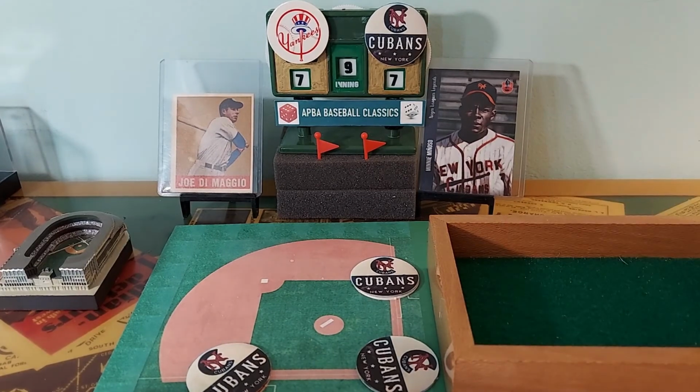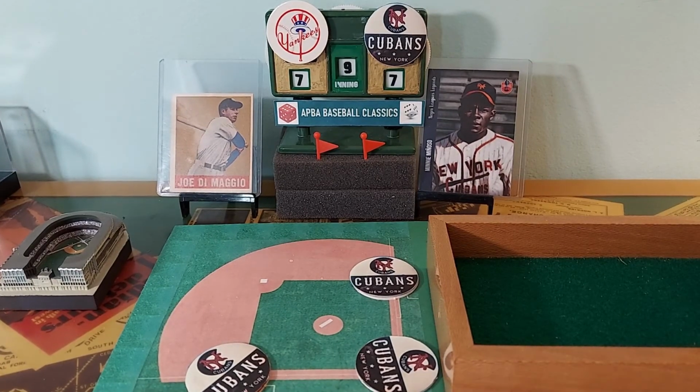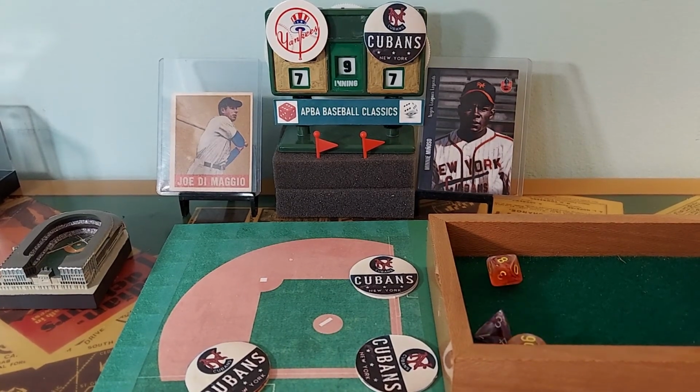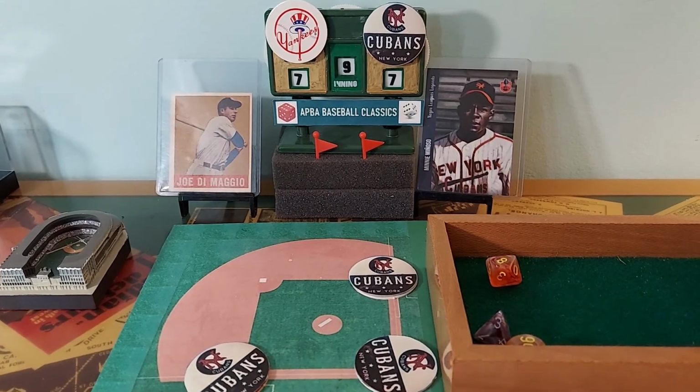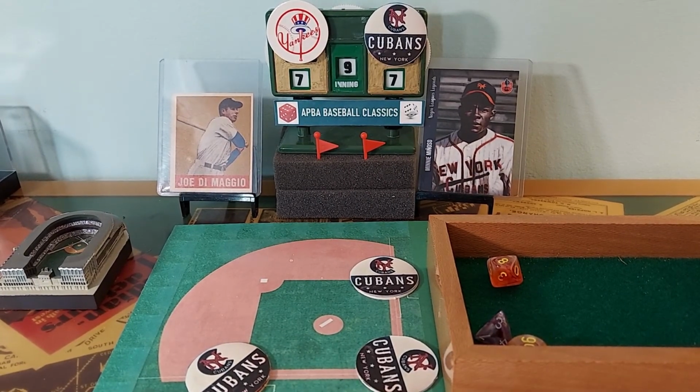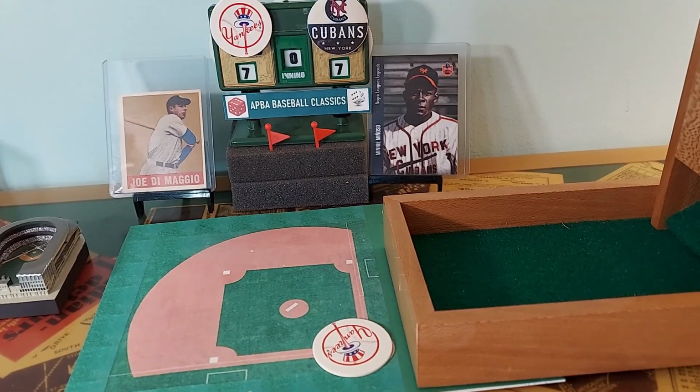And the ninth batter in the inning is Cleveland Clark. He rolls a 1-0-1. A fly out to center field. We go to extra innings. Yankees 7 and the Cubans 7. New pitcher for the Cubans is Barney Morris. He was 2-5 with an ERA of 3.55.